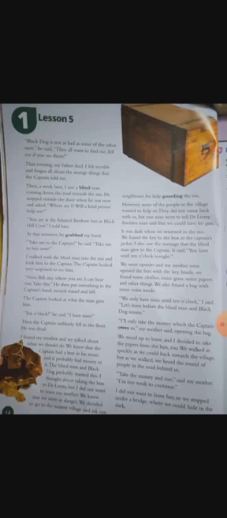"Will a kind person help me?" "You are at the Admiral Bamboo Inn in Black Hill Cove," I told him. At that moment, he grabbed my hand. The word grab means to hold tightly or to snatch. "Take me to the captain," he said. "Take me to him now."